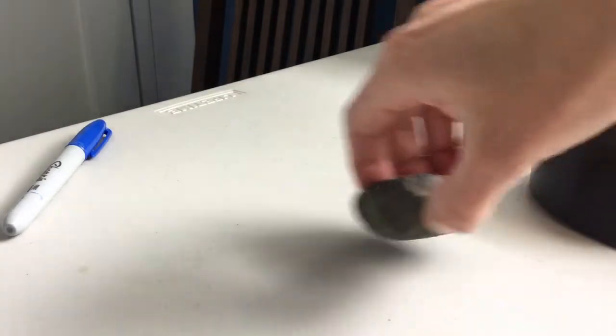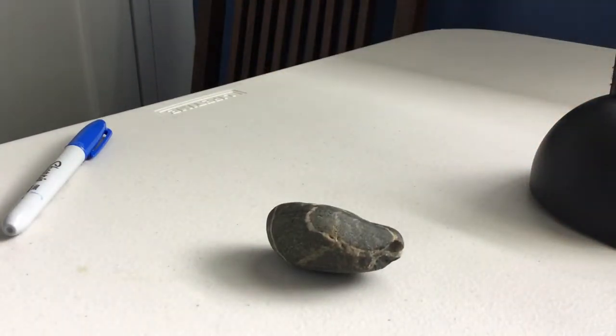For the rock, it's a little bit different because it is a very irregular shape. So we need to figure out how big the volume is of this rock. And to do that, we're going to be doing something called displacement.